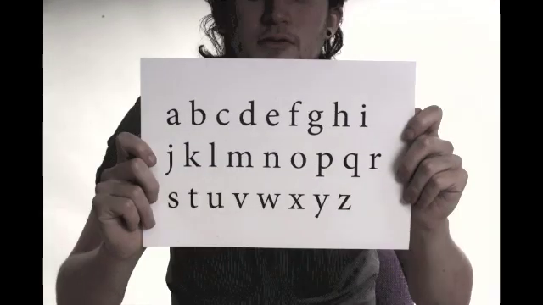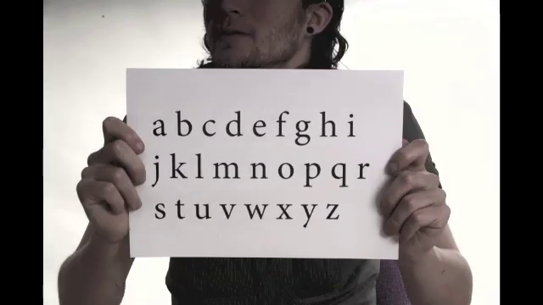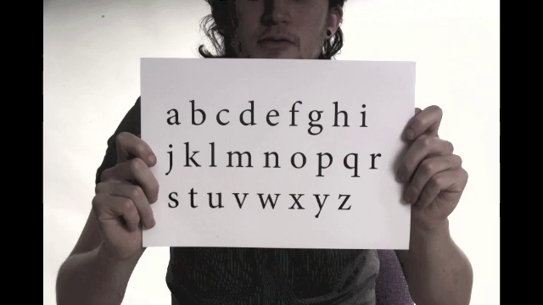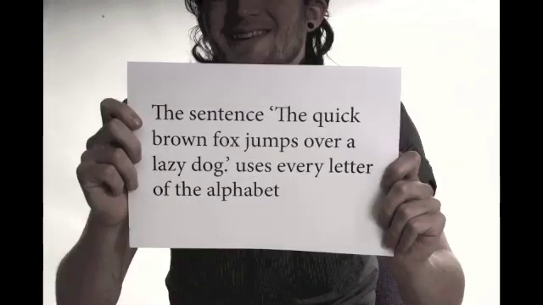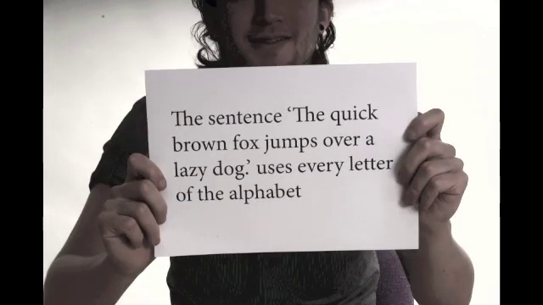The English alphabet is far from similar to the Japanese. The alphabet is made up of symbols representing singular sounds, A, B, and C. When they are combined, they make up syllables, which then make up words.